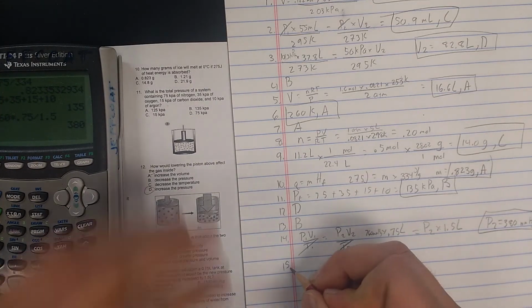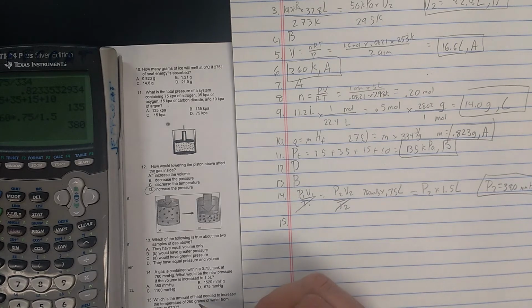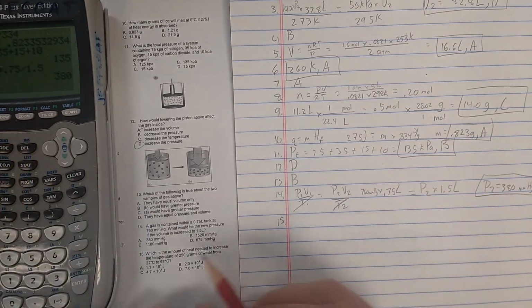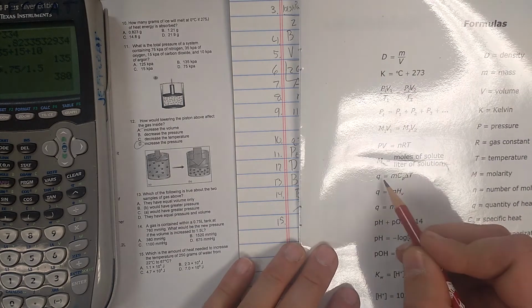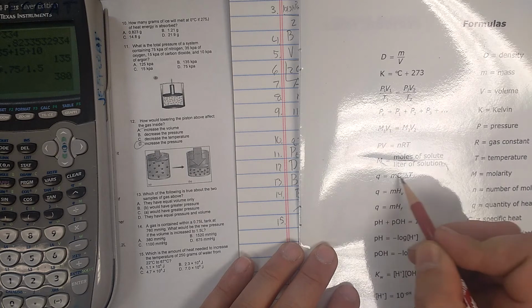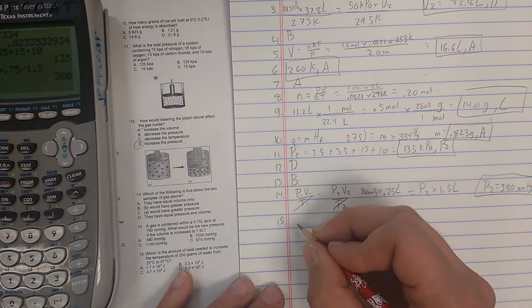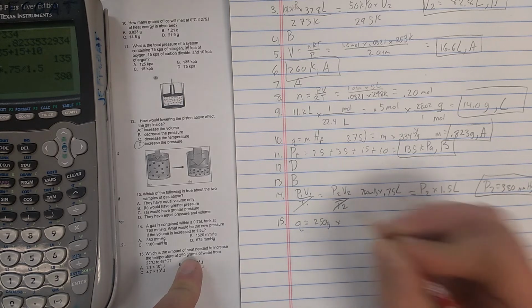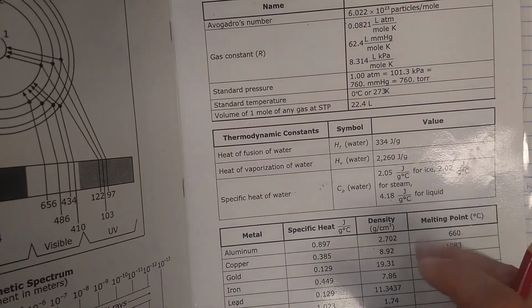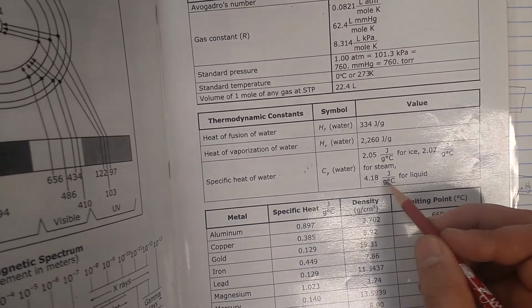Number 15. In this problem, we're increasing the temperature of some water and wanting to know how much heat. Well, if we're finding heat and changing temperature, the only formula with heat and changing temperature in it is Q equals mc delta T. So Q equals the mass, 250 grams, times the specific heat. In this case, it is water. And it's going to be liquid water between 22 and 67 degrees Celsius.